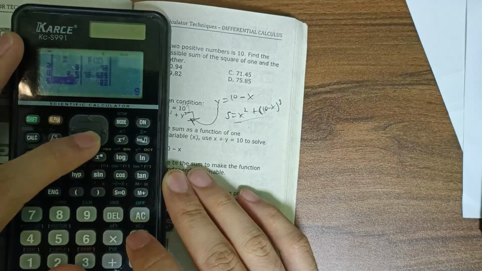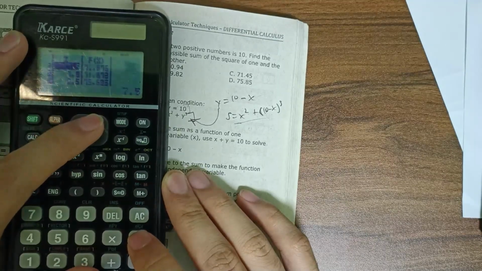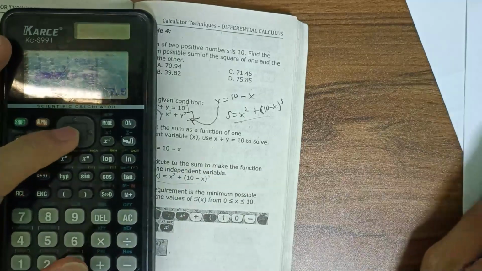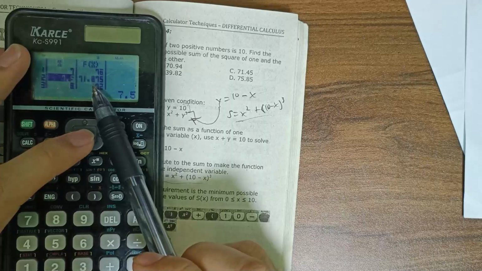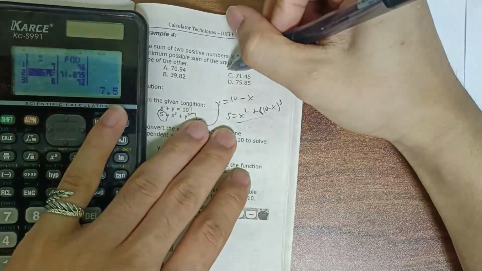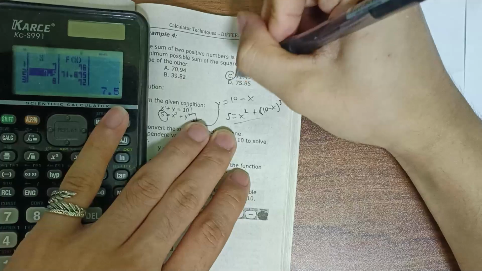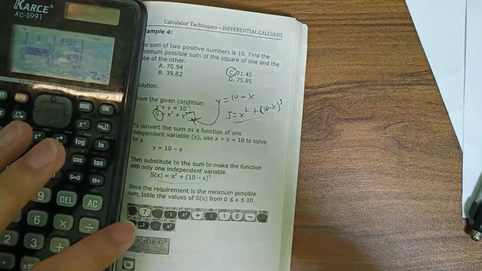71. Okay. 71.87. Therefore, our answer is 71.45.